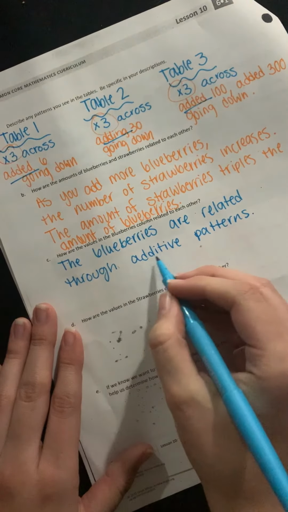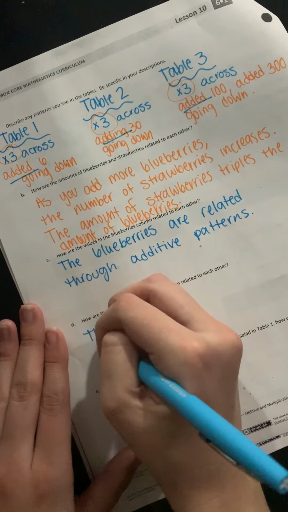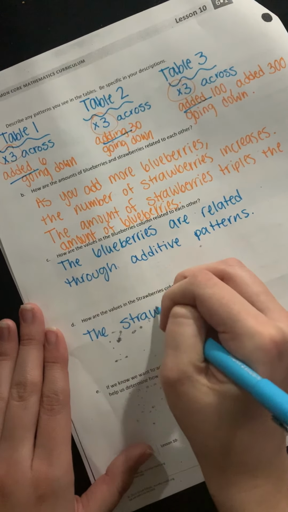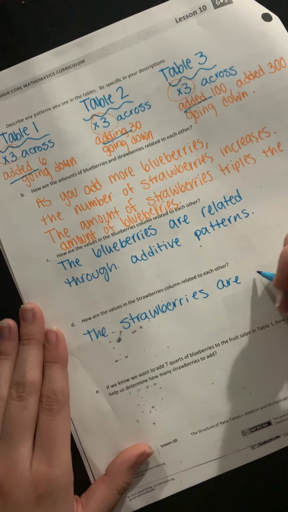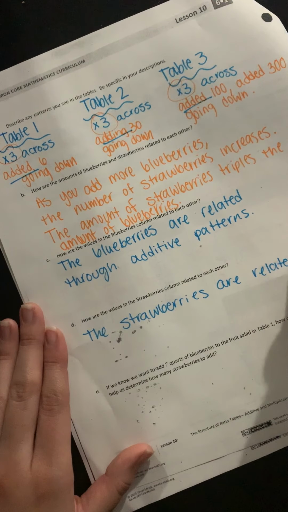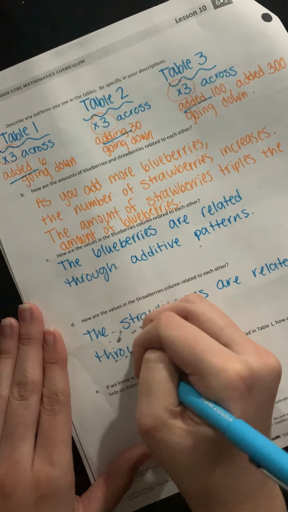So we saw we were adding going down. And the strawberries are also related through additive patterns.